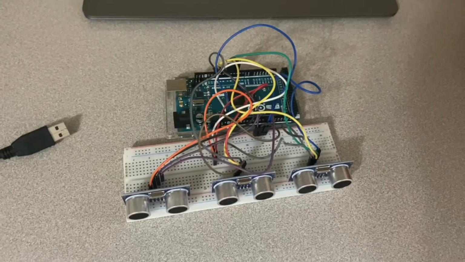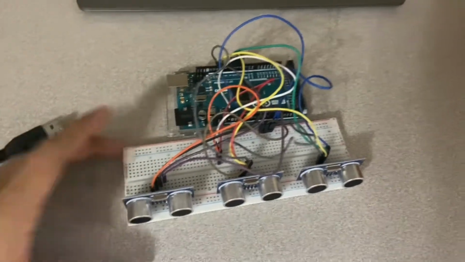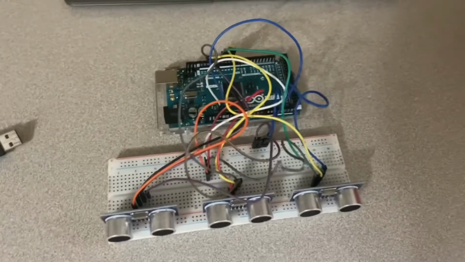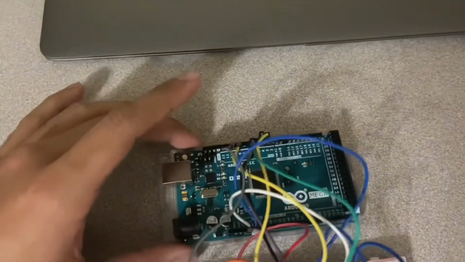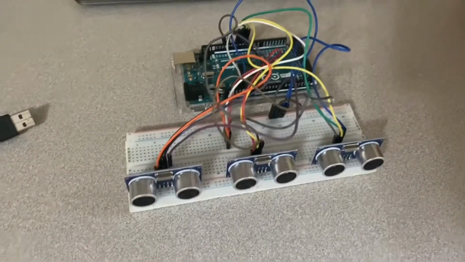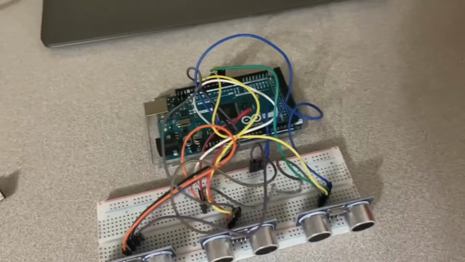Hello guys, for my part of the video, I'm going to be covering a project that I'm doing at work. So basically, I'm using this Arduino Mega 2560 board, and I'm connecting it to these 3 ultrasonic sensors. And this is basically representing a parking lot.